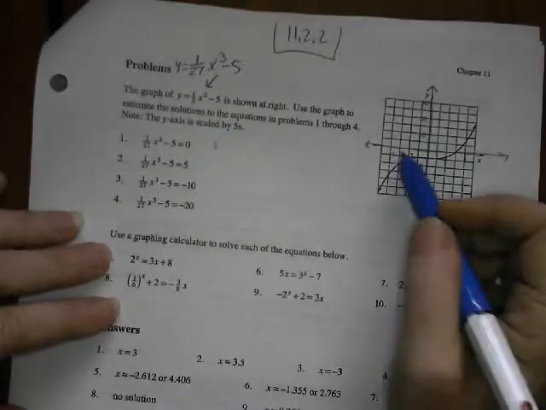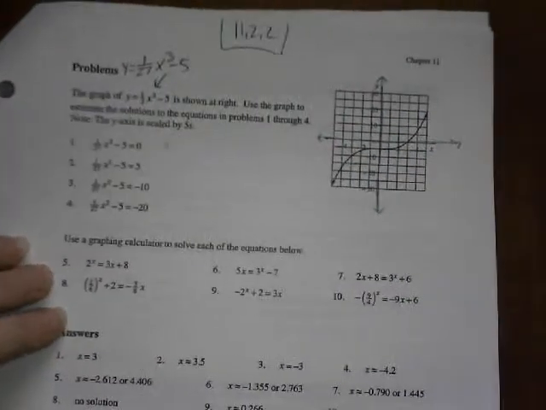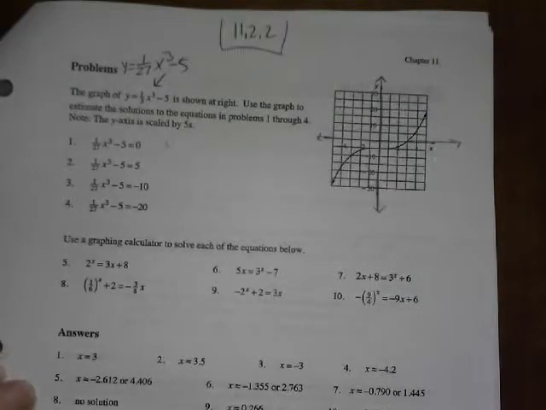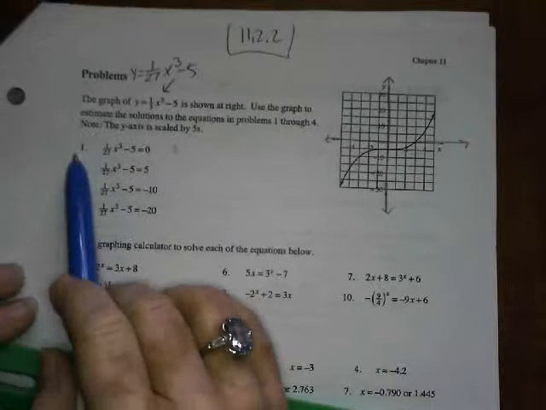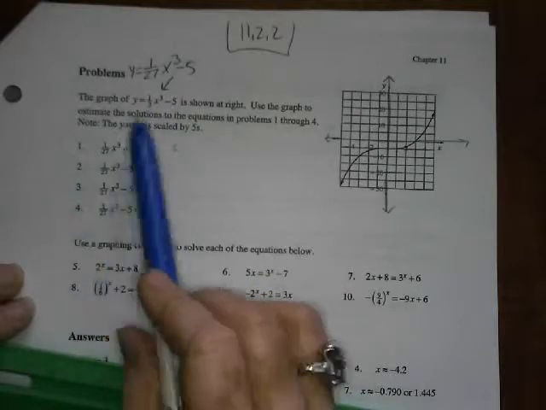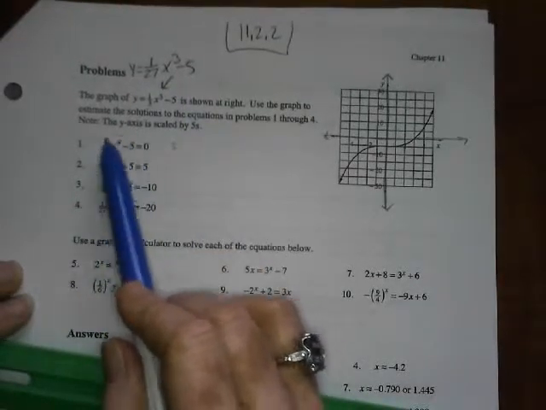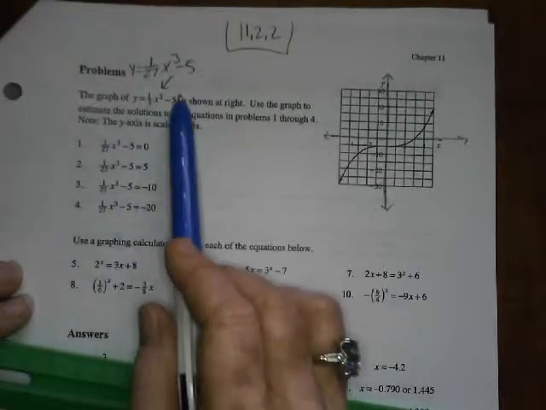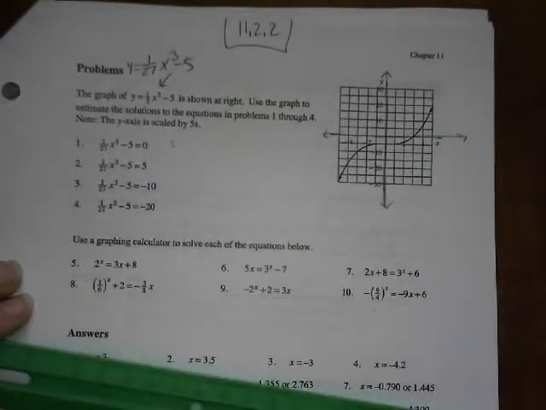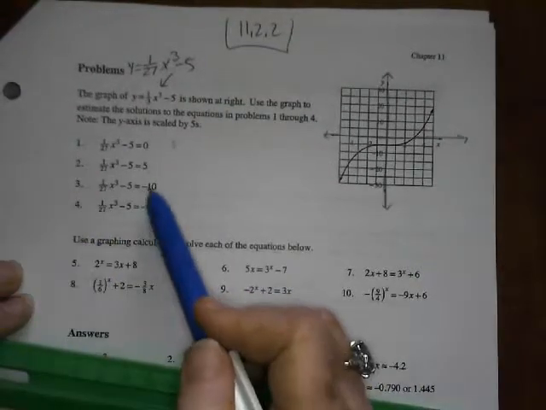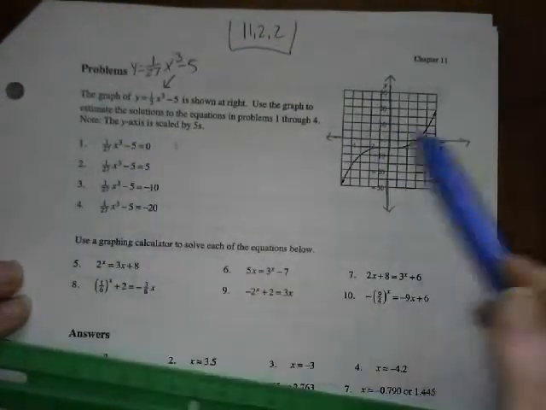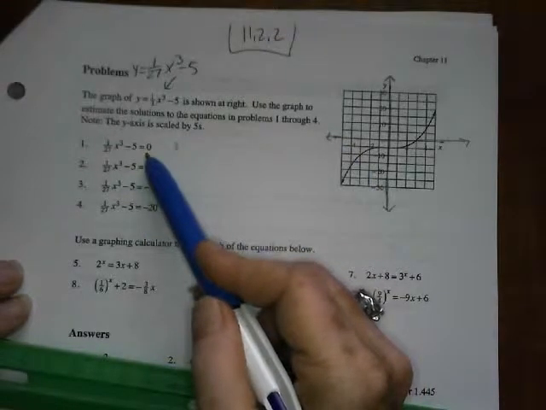Okay, so I made the axes a little bit darker because if you look at it, well, you guys have better eyes than I do, but so you might want to darken yours too. Okay, so notice that this is supposed to be the same as that. That's supposed to be 1/27. Notice that everything on the left-hand side is the same as everything over here. So that's saying that y equals 0. This is saying y equals 5, y equals -10, y equals -20. So all you have to do is find the ordered pair on this graph where y equals 0.